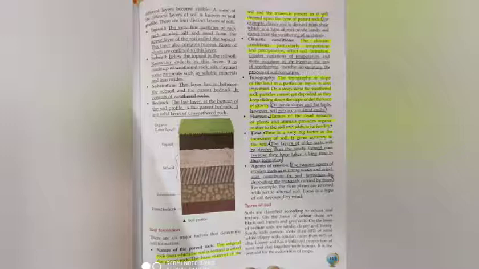Time is a very big factor in the formation of soil. It gives maturity to the soil. And the last point is agents of erosion. Various agents of erosion such as running water and wind also contribute to soil formation by depositing the materials carried by them.